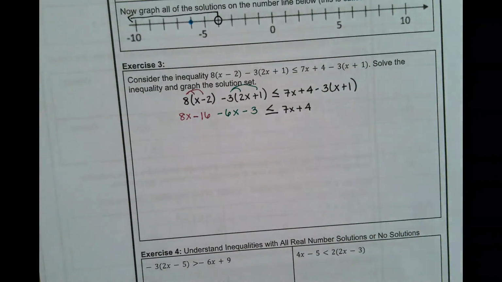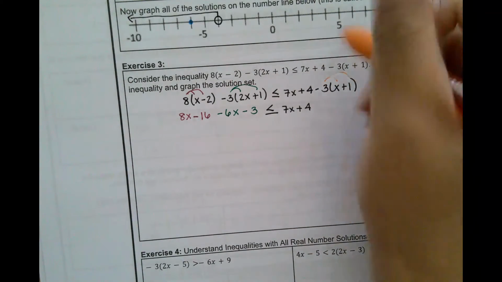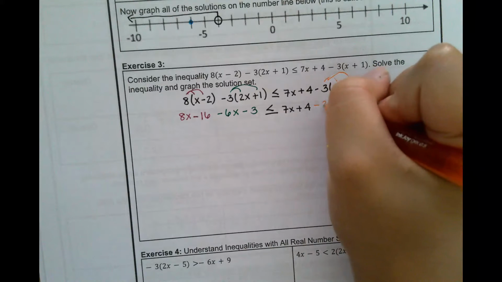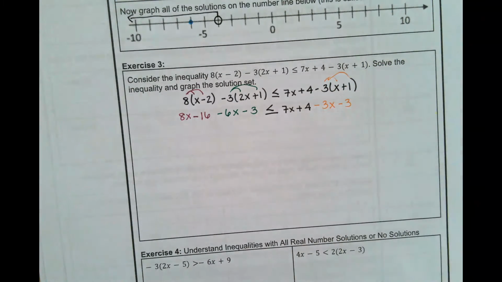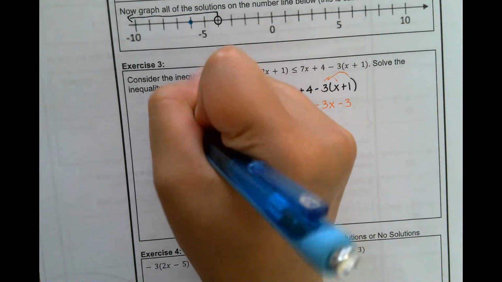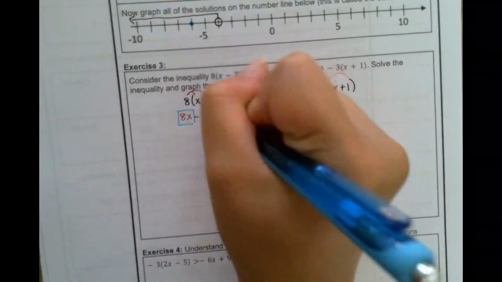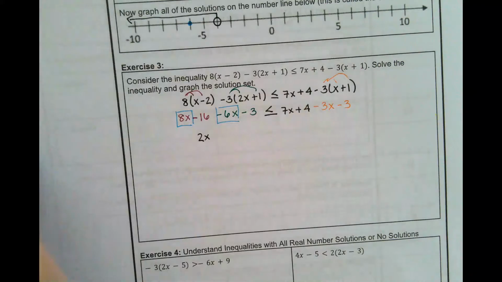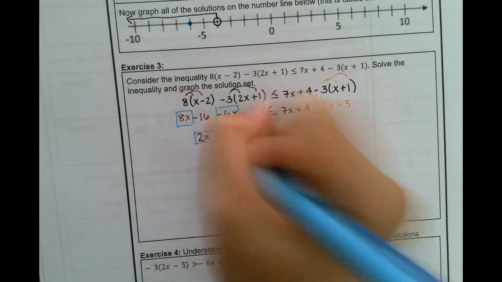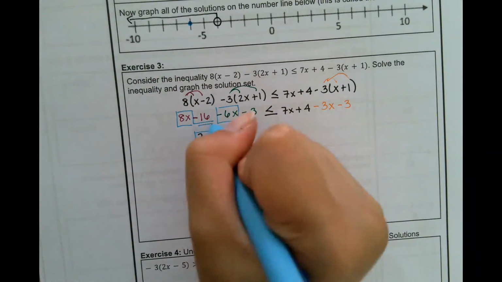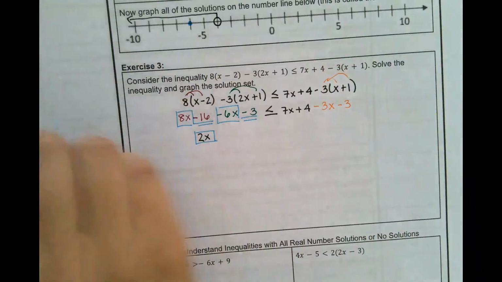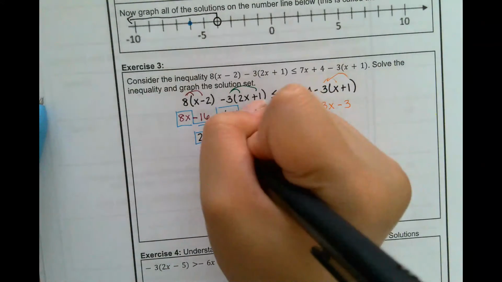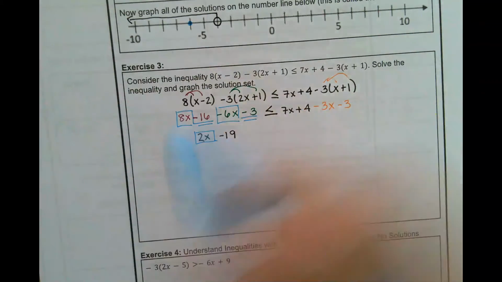Then I'm going to distribute this negative 3 here. So this is negative 3x minus 3. Now that I distributed, I'm going to combine like terms. Here I have 8x and negative 6x. That will give me 2x on the left side. Then I have negative 16 and negative 3. Together, negative 16 minus 3 is negative 19.